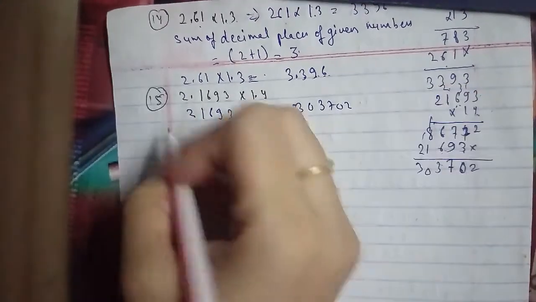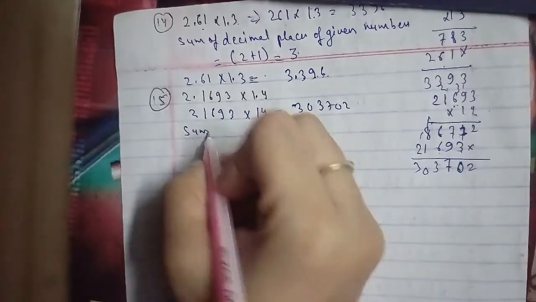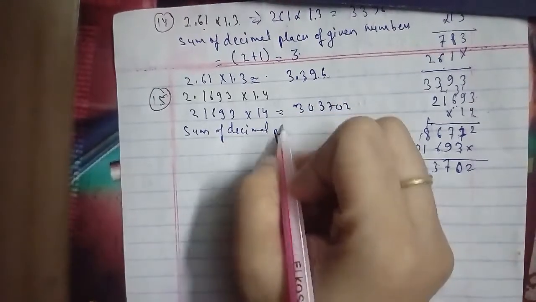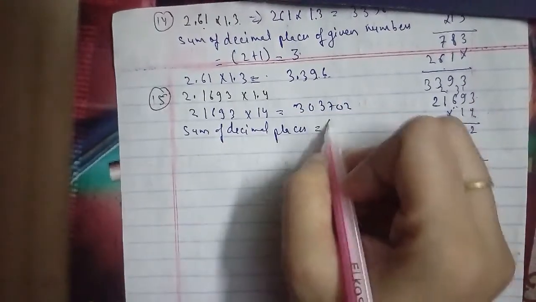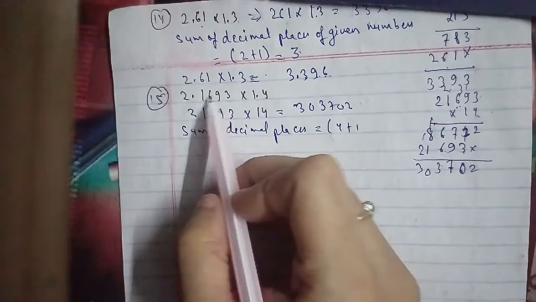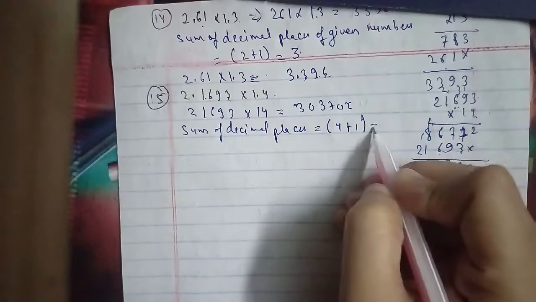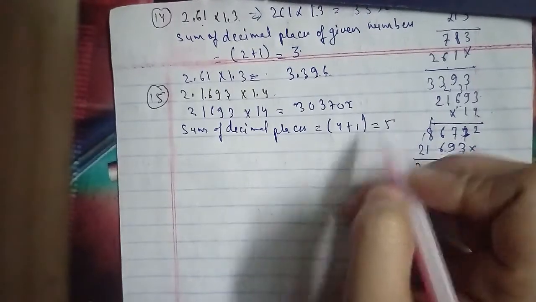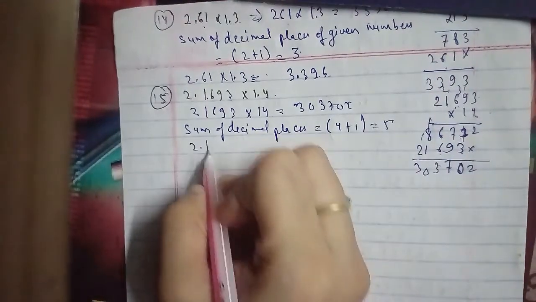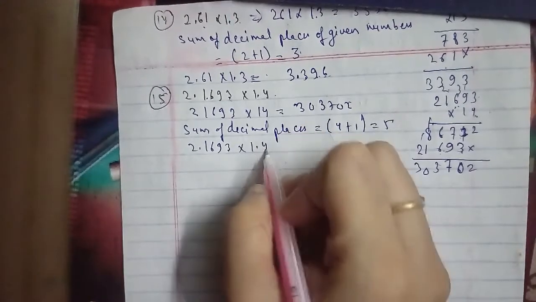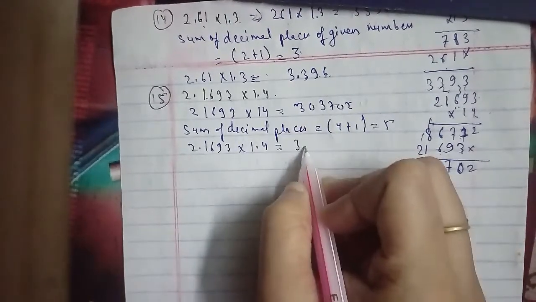So 4 plus 1 equals 5, and that is 2.1693 into 1.4 equals 303702. So 5 decimal places, 1 2 3 4 5, it is 3.03702 here. We will go ahead with the other question, which is the 16th question of the session.